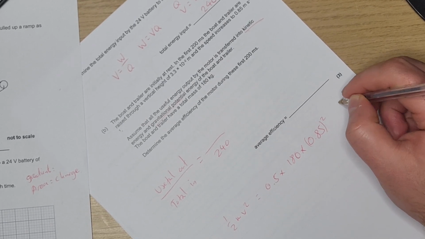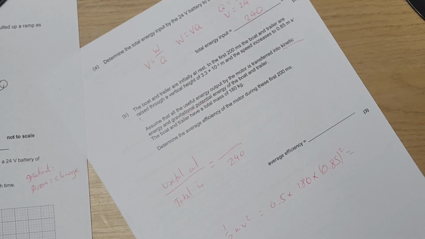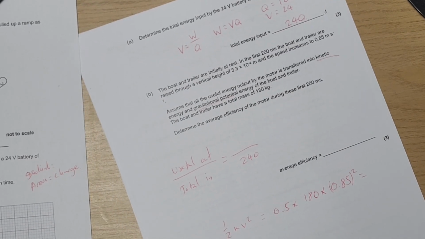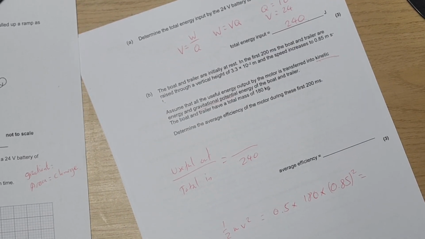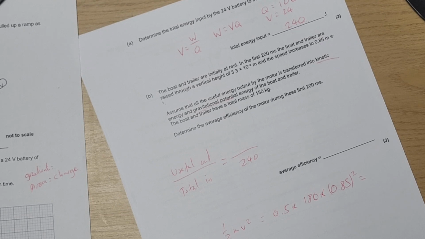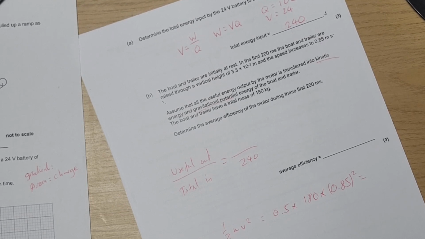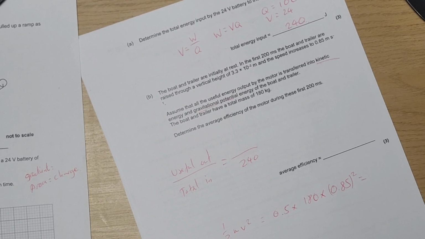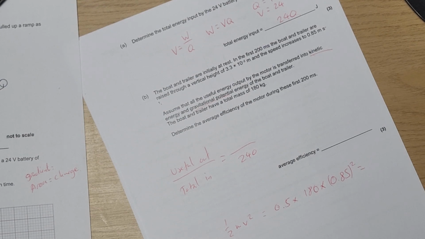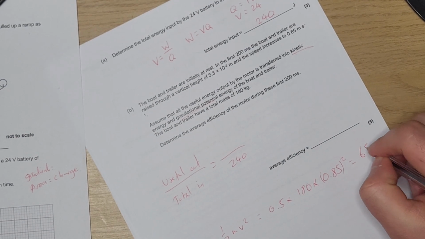Okay, and then that gives us 65 joules of total kinetic energy.